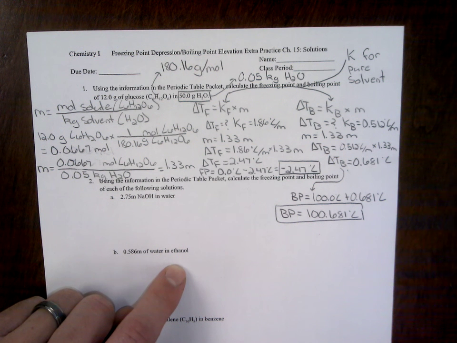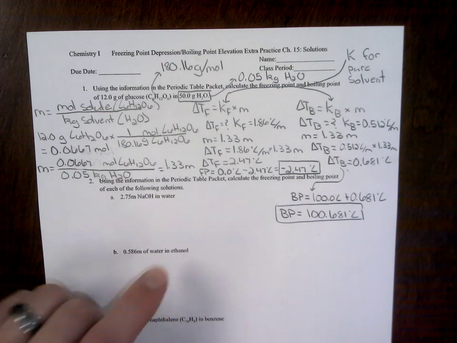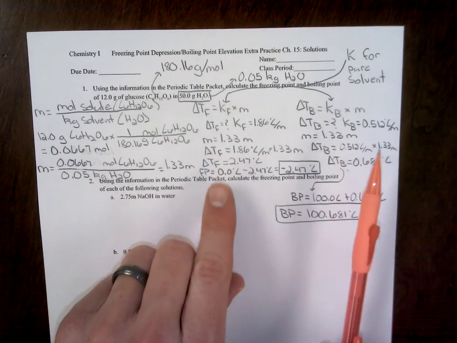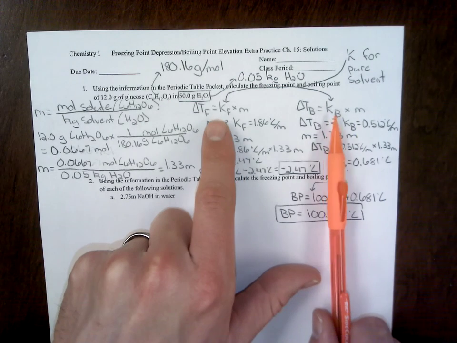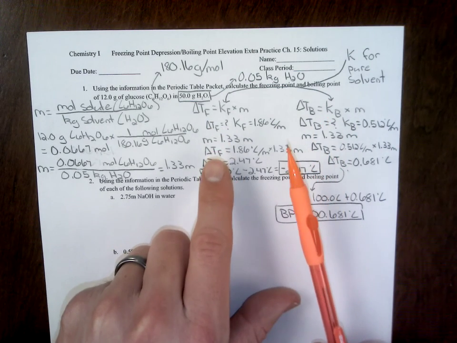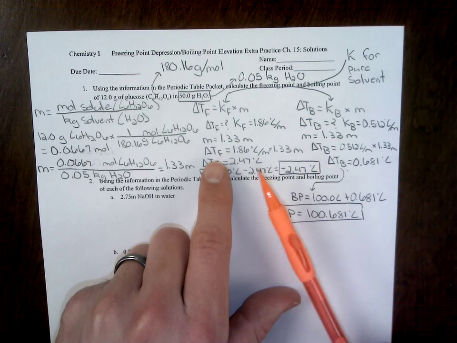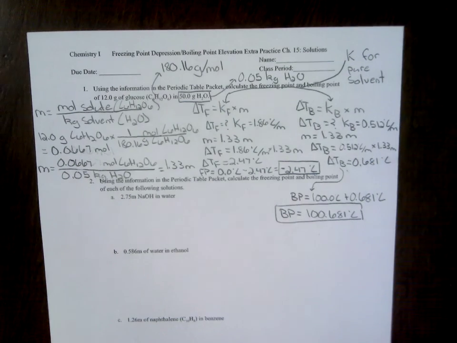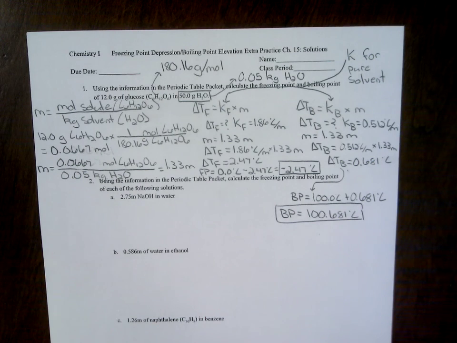So that's going to affect your normal freezing point, boiling point, and those K values. All right, so take your time. Remember, we need to utilize this information here or these formulas, but once we find that delta T value for either freezing or boiling point, we need to subtract or add it respectively to the normal boiling and freezing points.